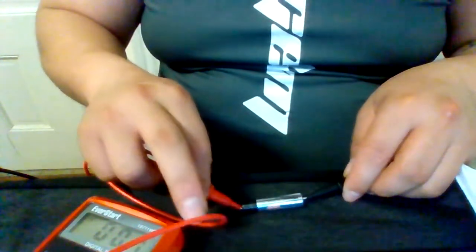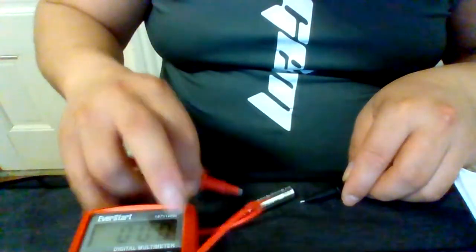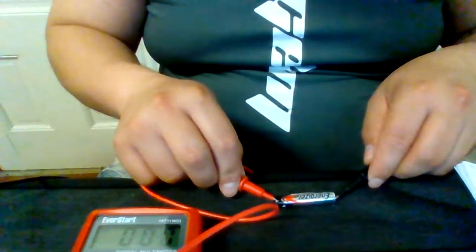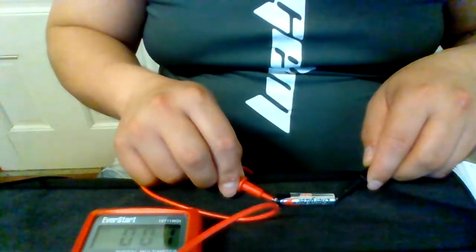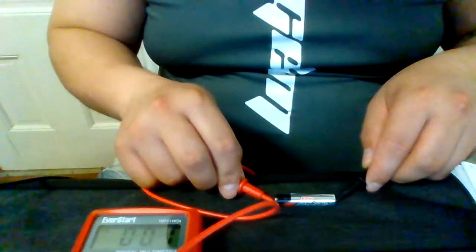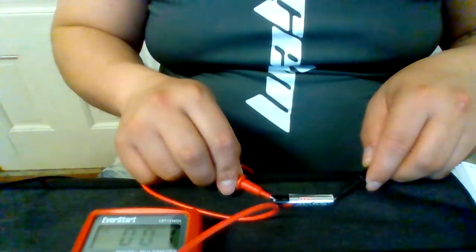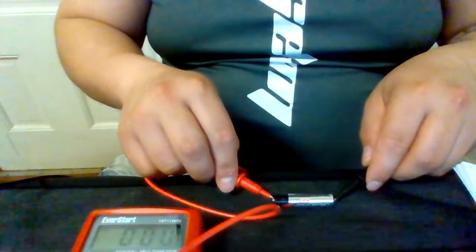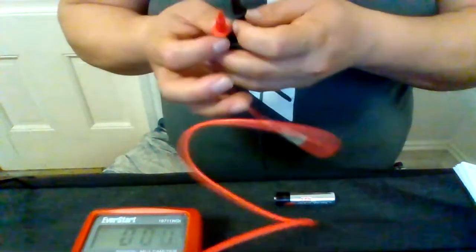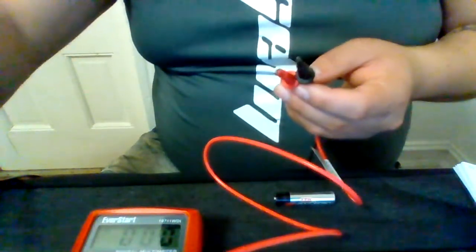Notice how a 1 appeared there. See, a 1. Now let's do it again. That is 1. So that right there came back as 1.